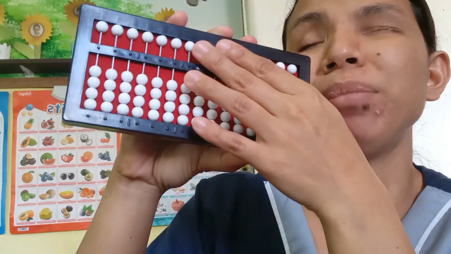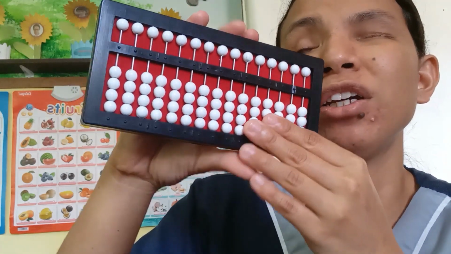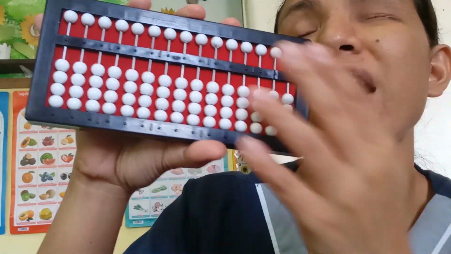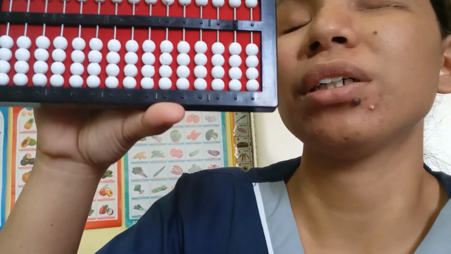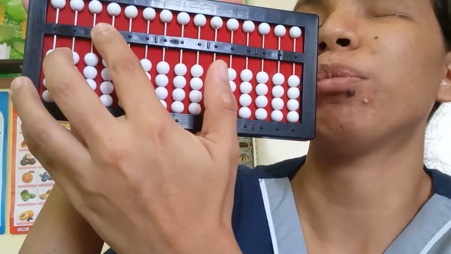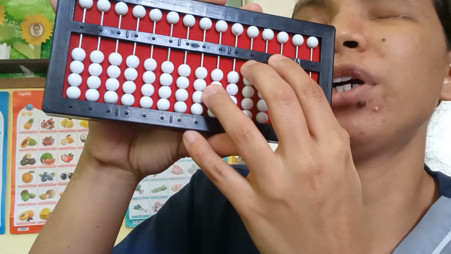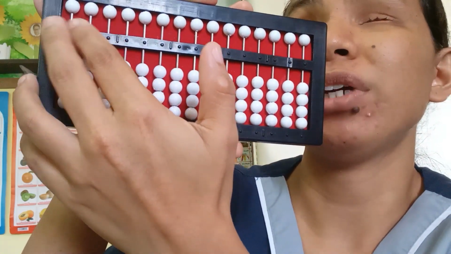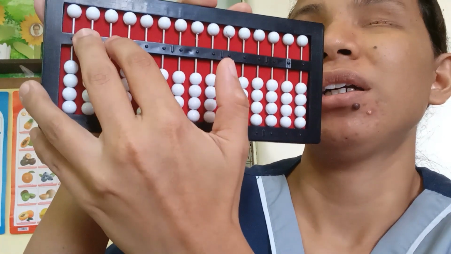We have the upper beads and the lower beads, the rod, and the indicator bar, four indicator bars: one, two, three, four. And we have the place value indicator, rather: one, two, three.